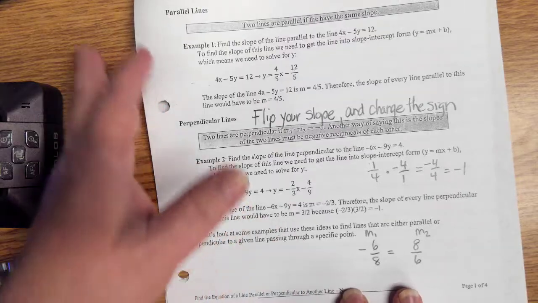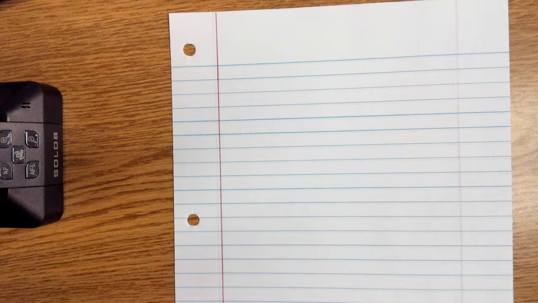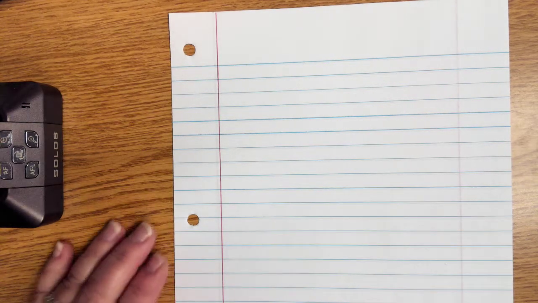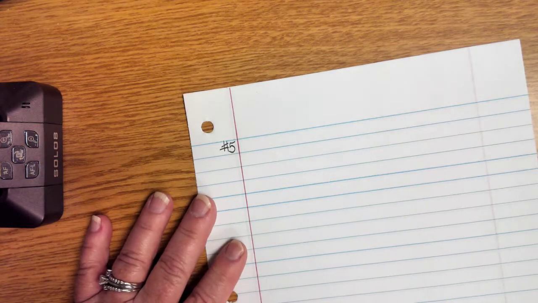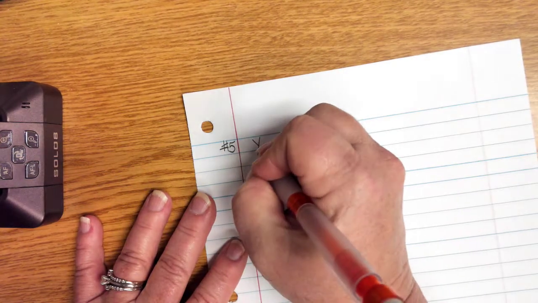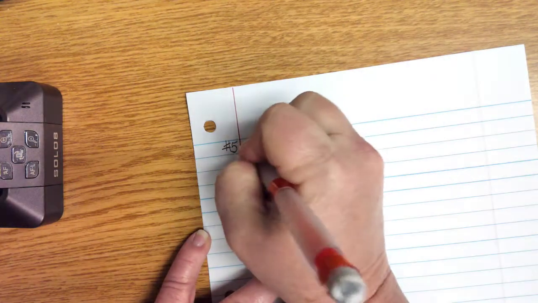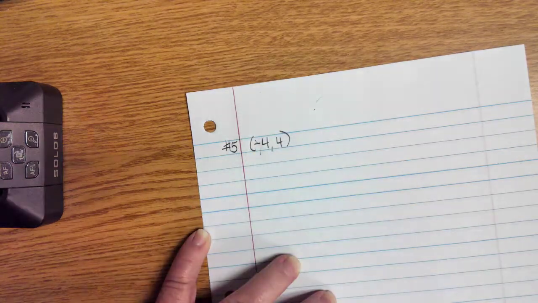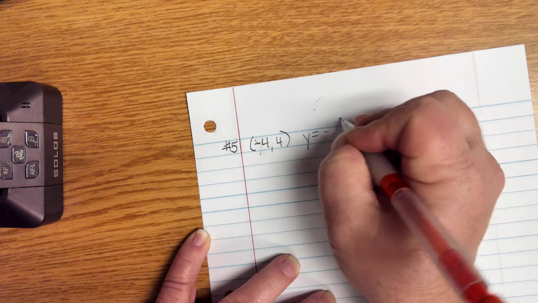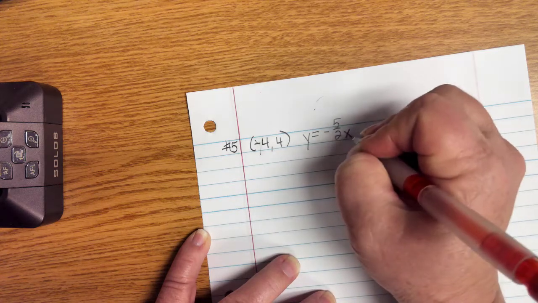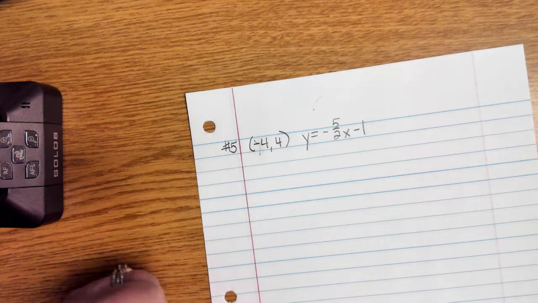All right, let's do some practice. The first one I'm going to do, because we're going to do y equals first, is number 5. Number 5 says... Oh, I've got a point, sorry. I want to stay consistent on how I do this. I've got -4, 4, and I have a line of y equals -5 halves x minus 1. And I need to find the line.